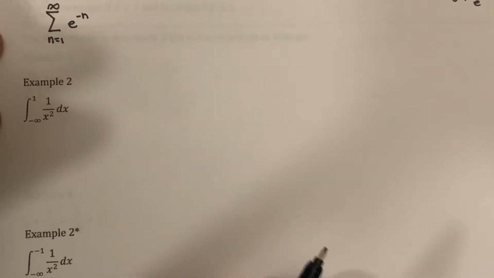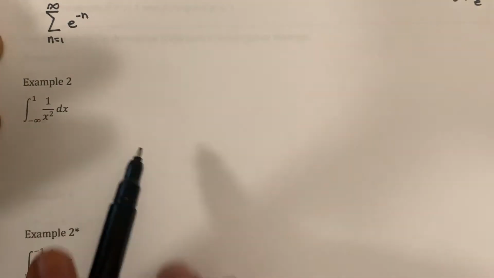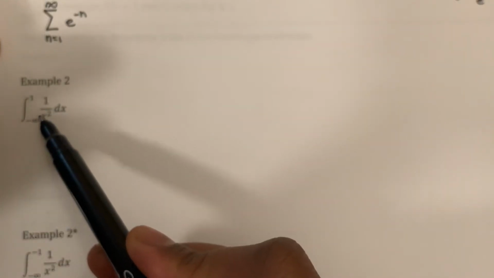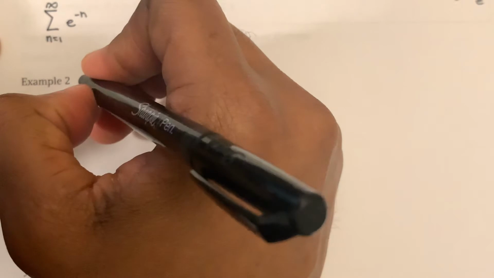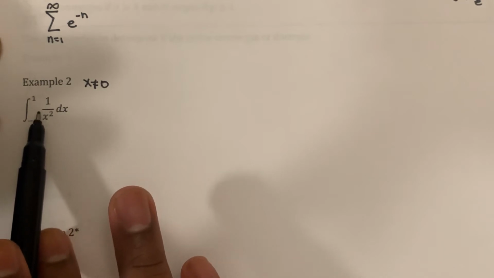So for example 2, we have the antiderivative of 1 over x squared dx, and we have a limit of negative infinity and a limit of 1. Now, we have a point of discontinuity in this interval. x can't equal 0, but 0 is a part of our interval.